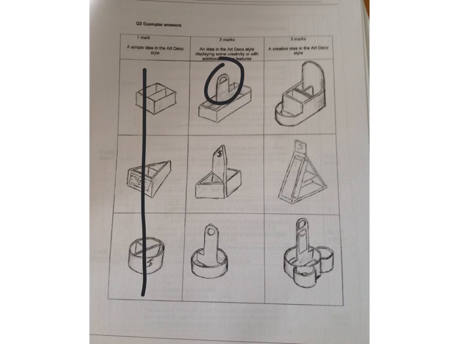For the 3rd one, a creative idea in the style of Art Deco. So you can see straight away that this one is a lot more creative than this one. And the shapes and the things that have been added on are a lot more creative, okay?